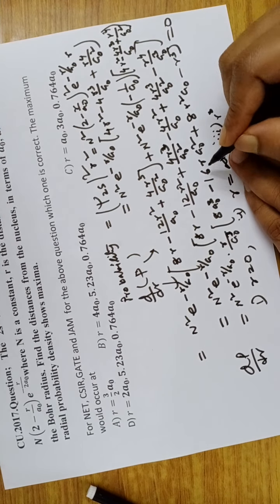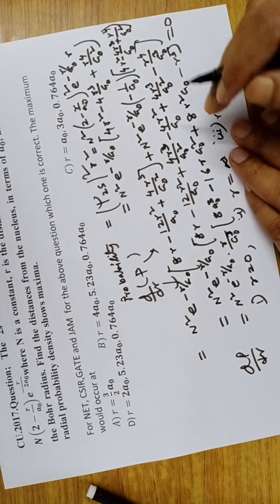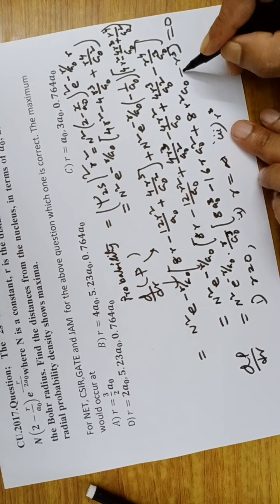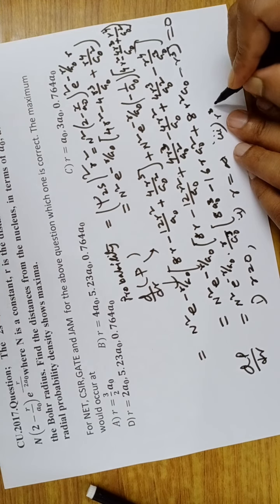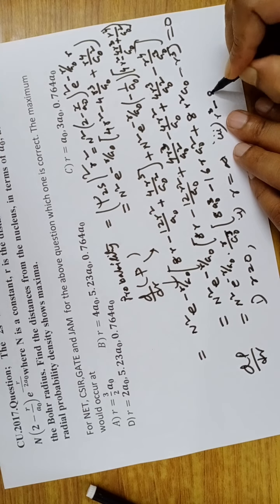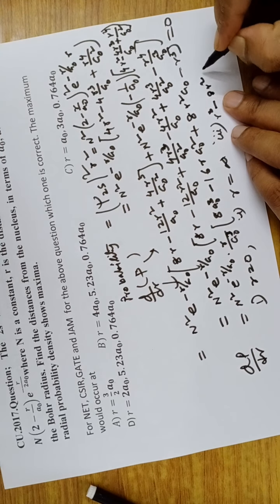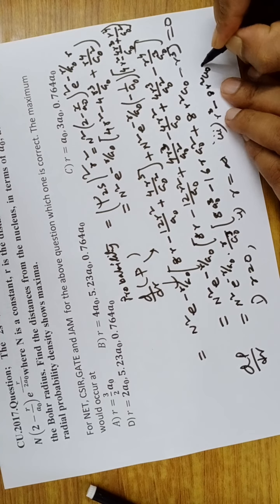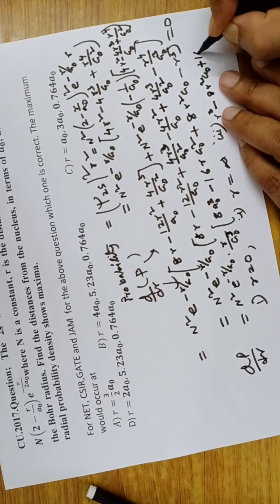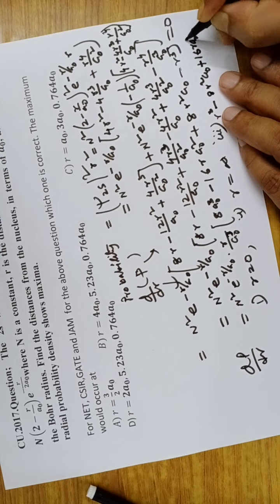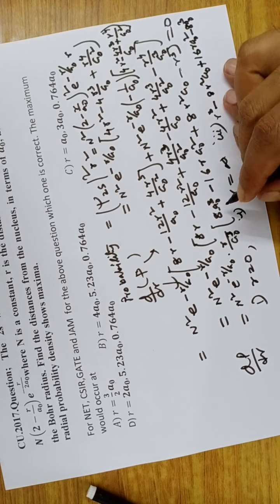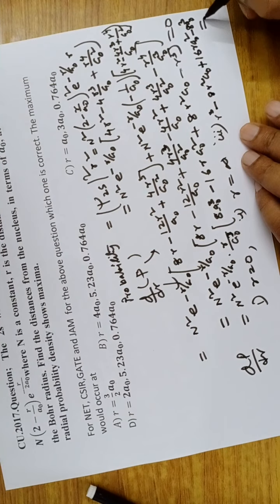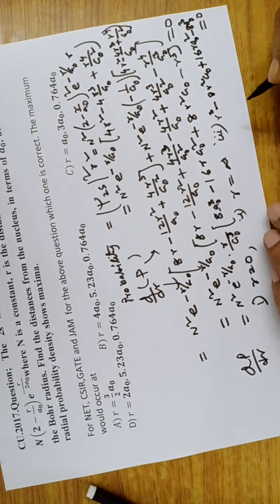So from here we can write in this way: r cube minus 8 r square a0 plus 16 r a0 square minus 8 a0 cube equal to 0. So it is possible.